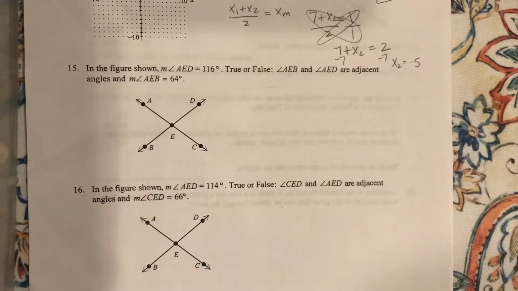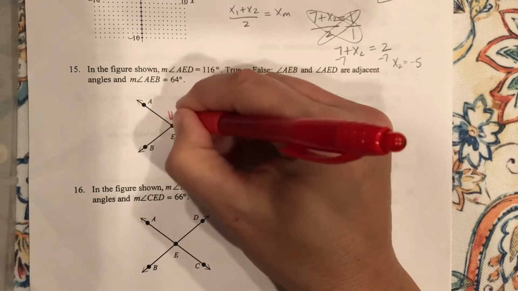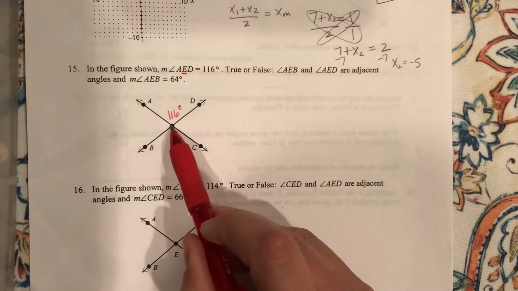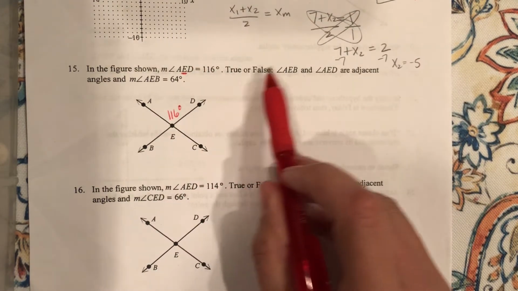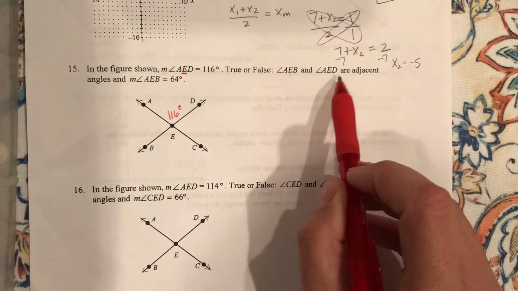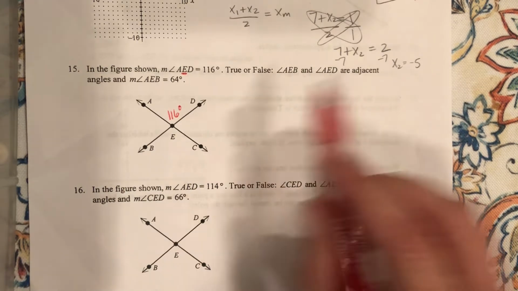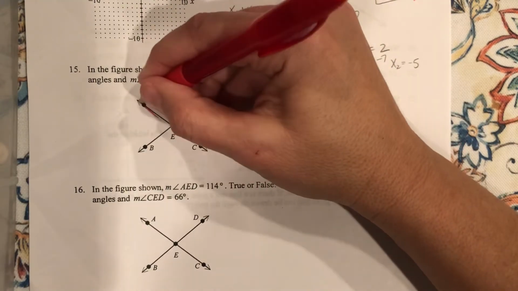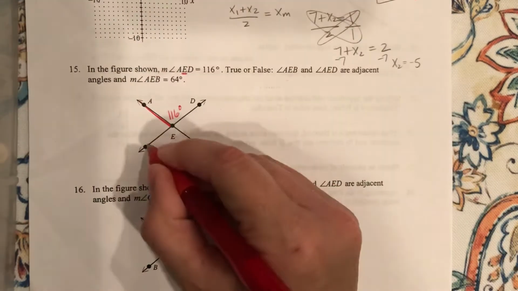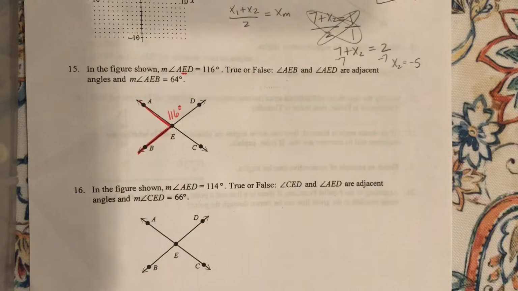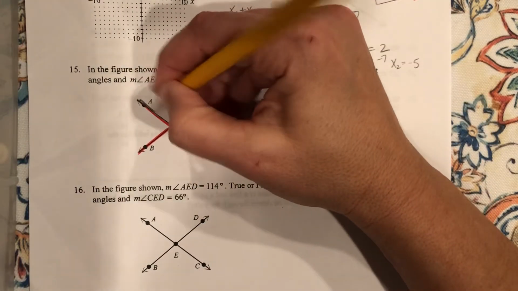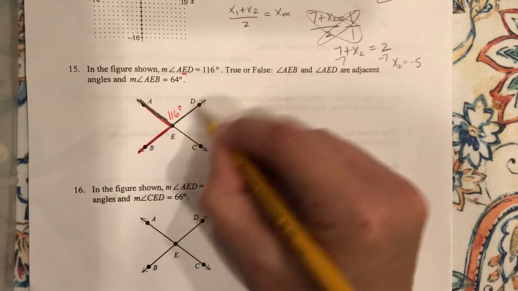The figure shown, AED is 116. Remember, the vertex is in the middle. AED is 116. True or false? AEB and AED are adjacent angles. Okay. AEB. Here's AEB. Okay. AED. A to E to D.